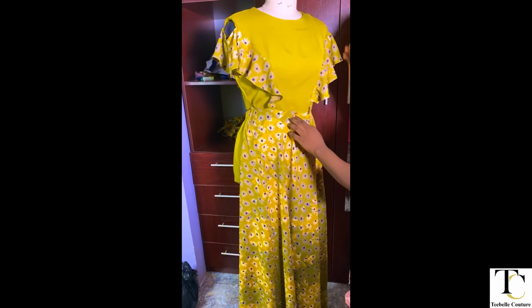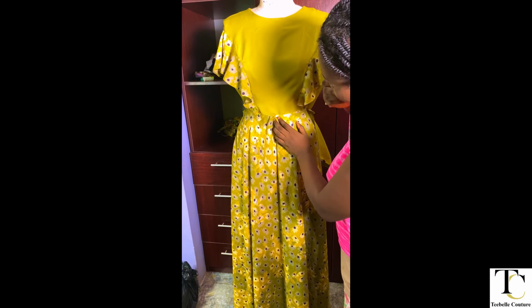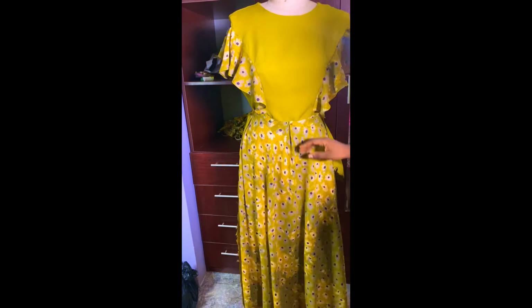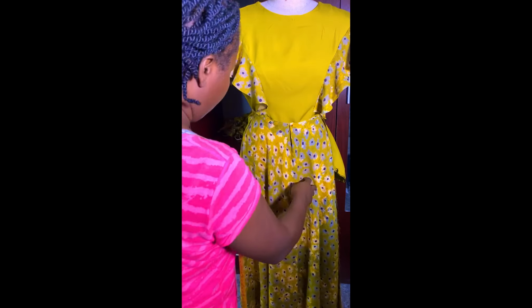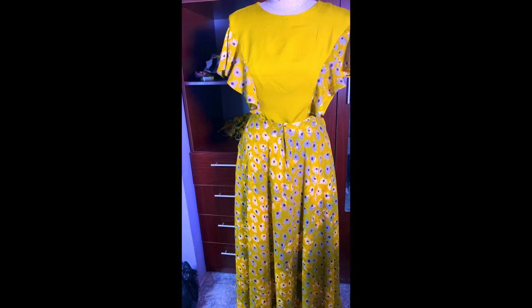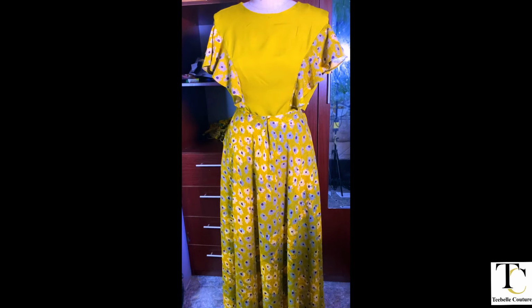So I'm almost done with the dress. I'm just going in to pin it round so I can see it first. After this scene, what you'll be seeing next is the complete outfit of the dress on the owner.